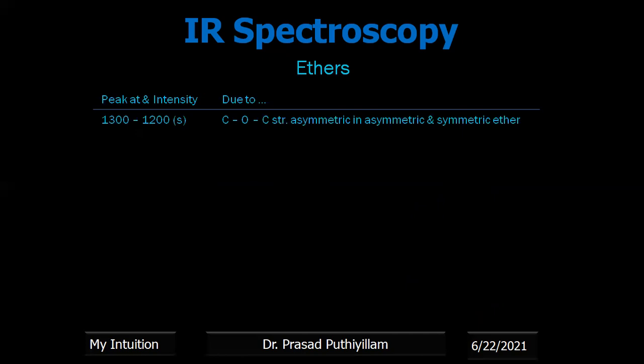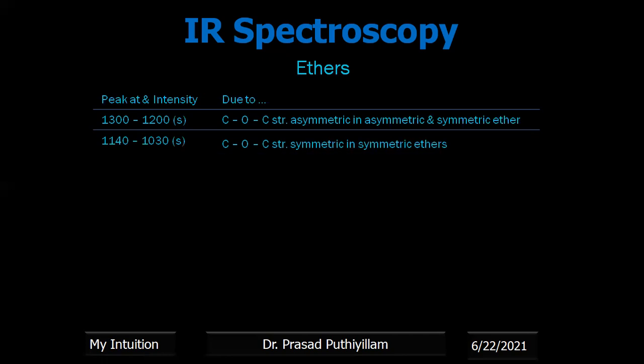So we know ether is of two types, asymmetric ether as well as symmetric ether. Both symmetric as well as asymmetric ether will give asymmetric COC stretching and give a peak around 1300 to 1200. If a strong peak at 1140 to 1030 is observed, that is due to COC symmetric stretching in symmetric ether.